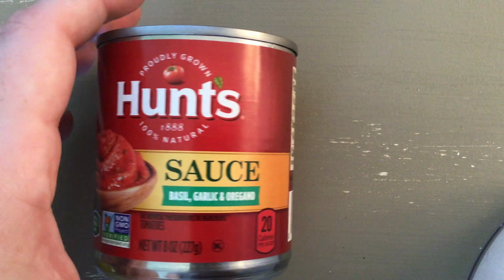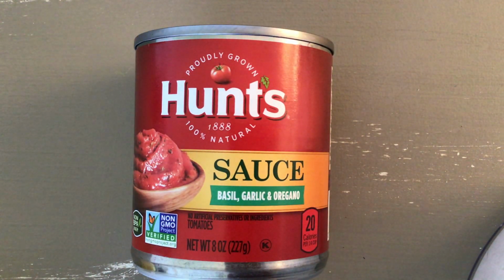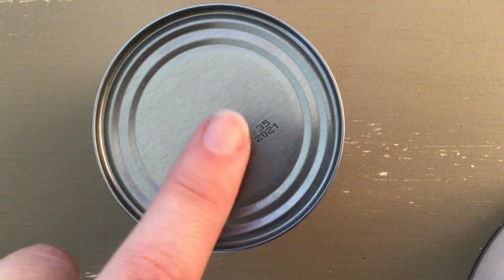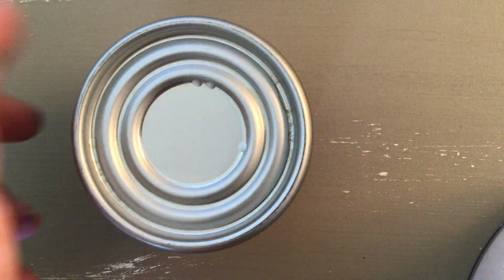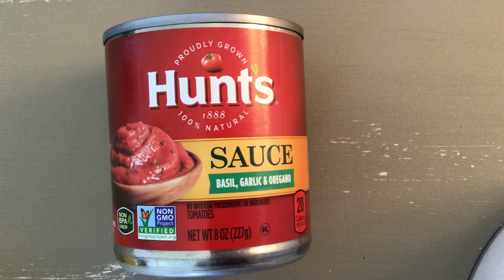The next shape we can think of is a cylinder. Here we are back with my tomato sauce. A cylinder has two faces. Let me show you. One, two. It has two circular faces.